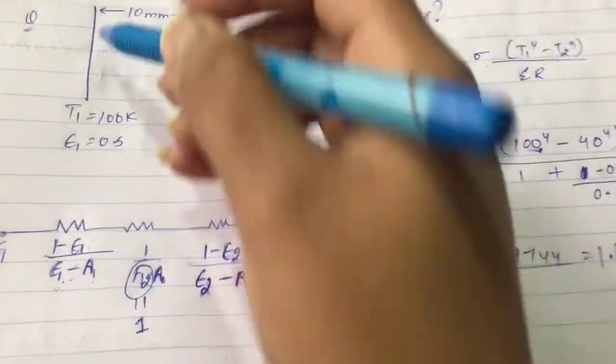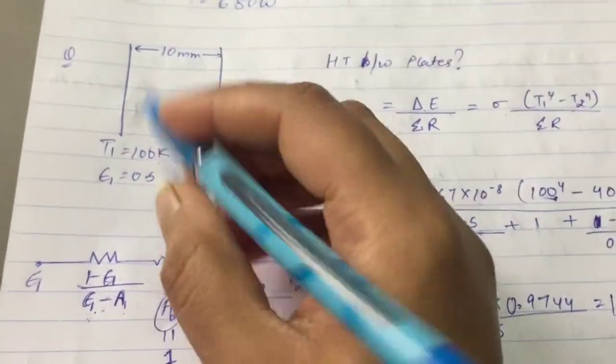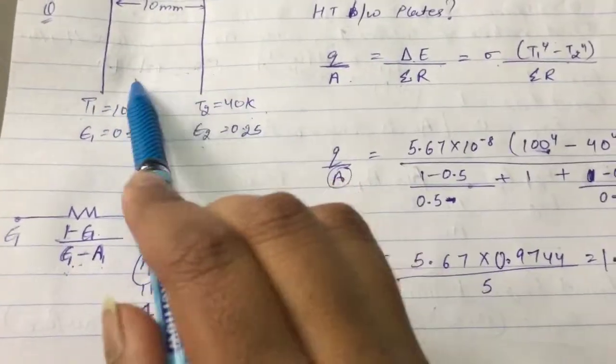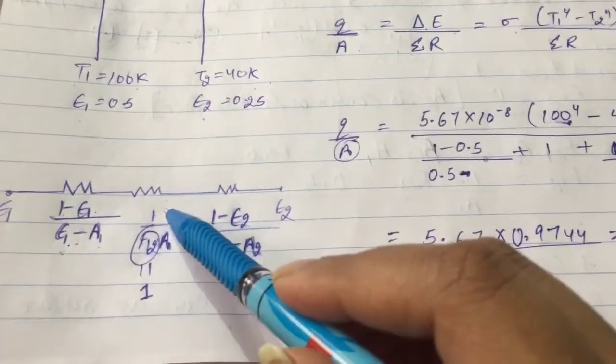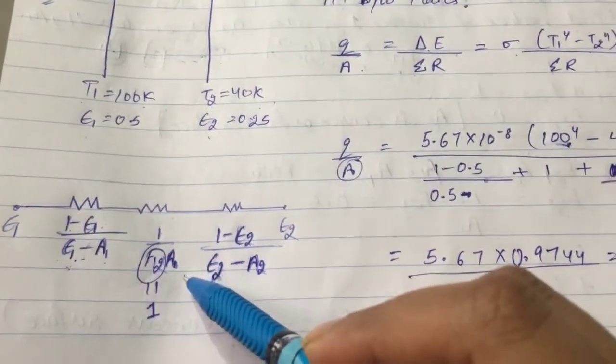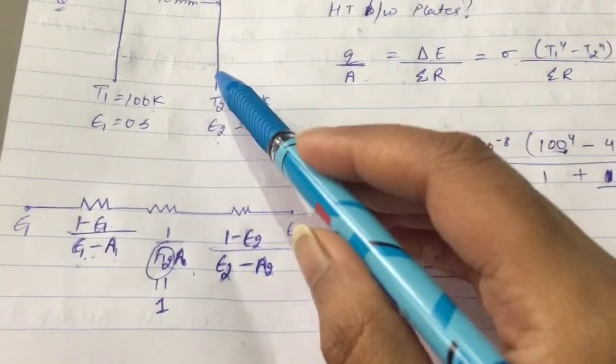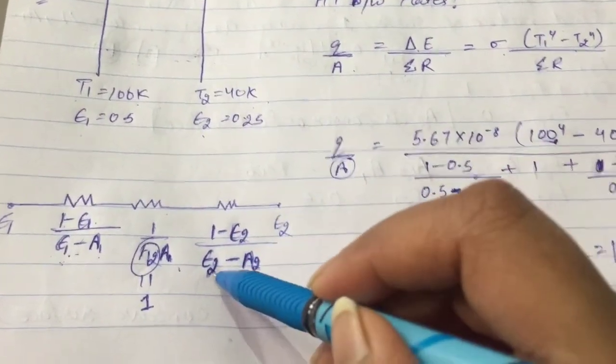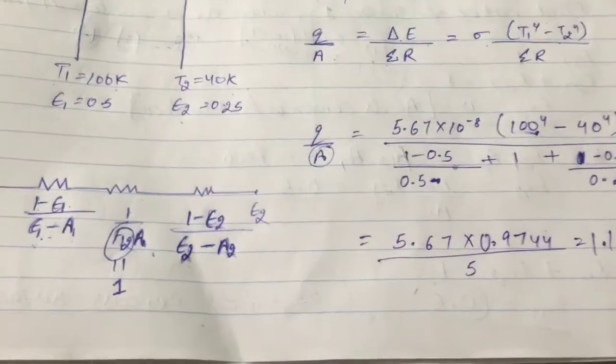This is the surface resistance of the first plate. Then we have space resistance, which is calculated as 1 by F12 into area 1. Then again the surface resistance of plate 2, which is 1 minus epsilon 2 upon epsilon 2 into area 2.